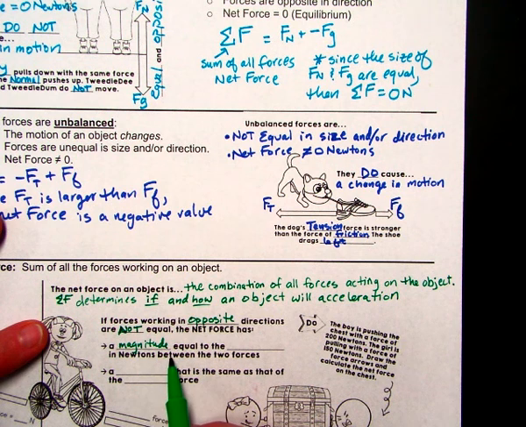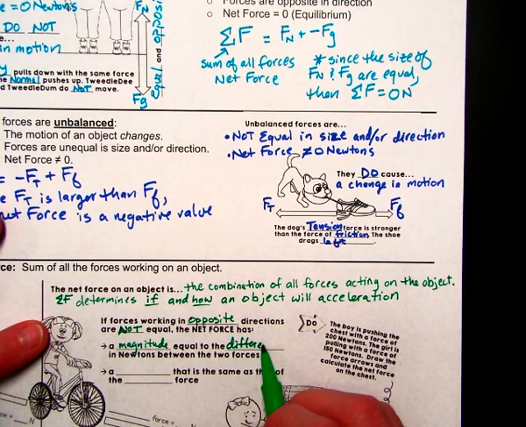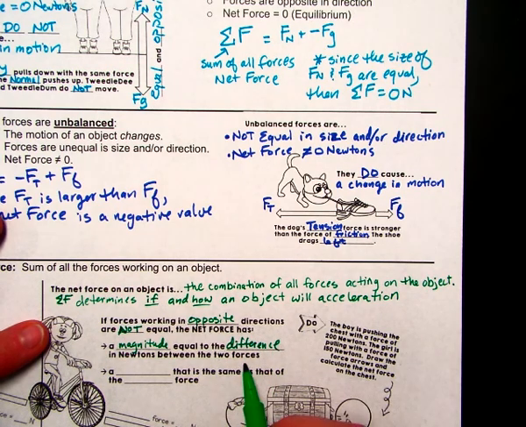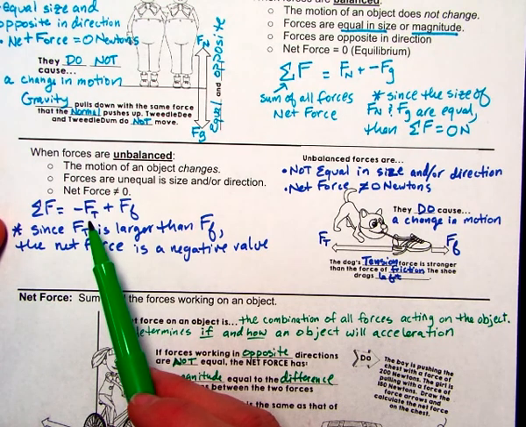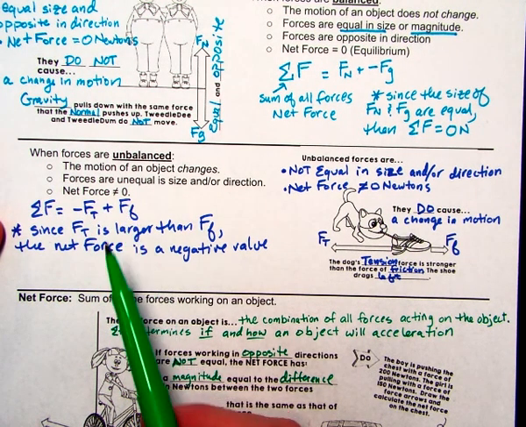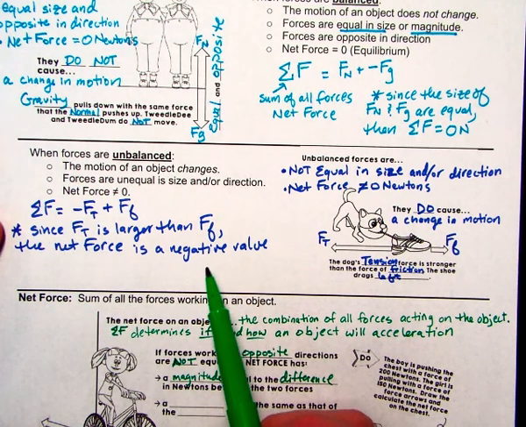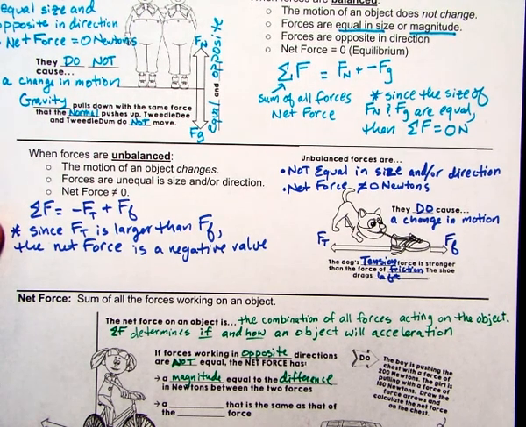So you have a magnitude equal to the difference in newtons between the two forces. If this were 20 newtons and this were 5 newtons, then I would have a net force of negative 15 newtons. So the size would be 15 because that's the difference of the two vectors.